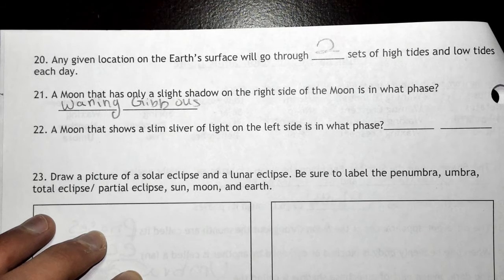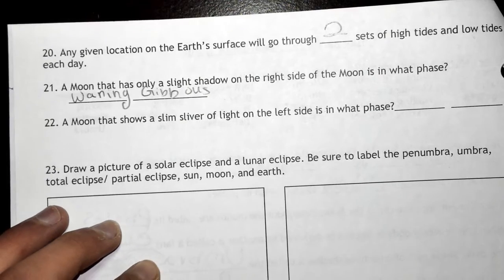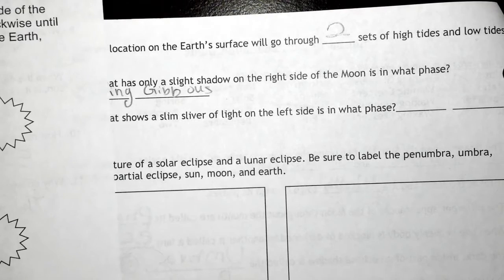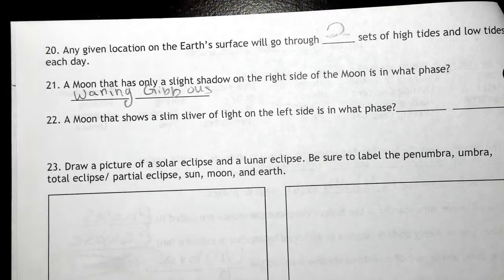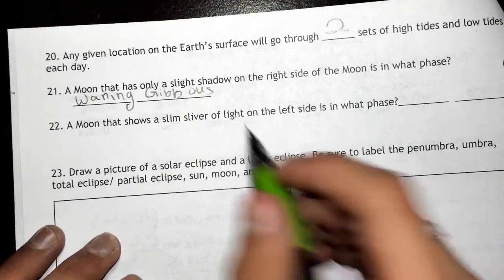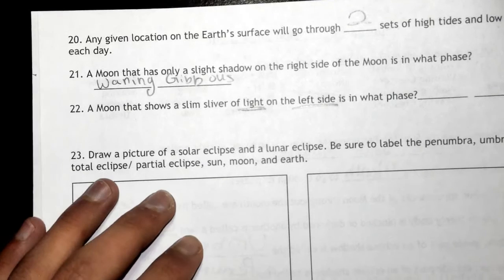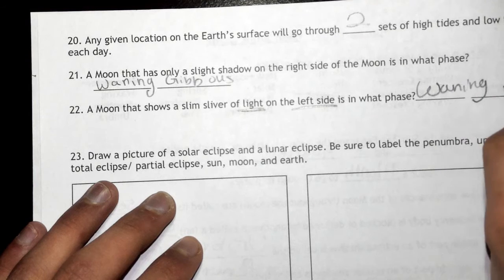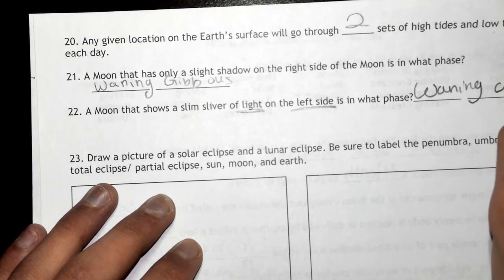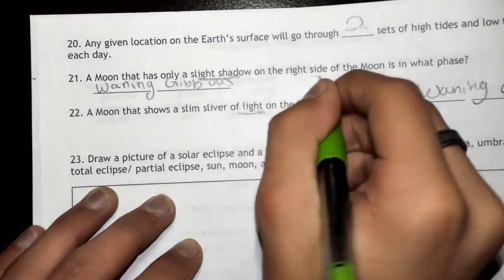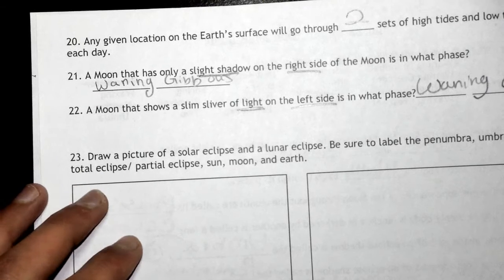A moon that shows a slim sliver of light on the left side. So this would be a slim sliver. That's a waning crescent. Slight shadow on the right side. Yep. Waning crescent.